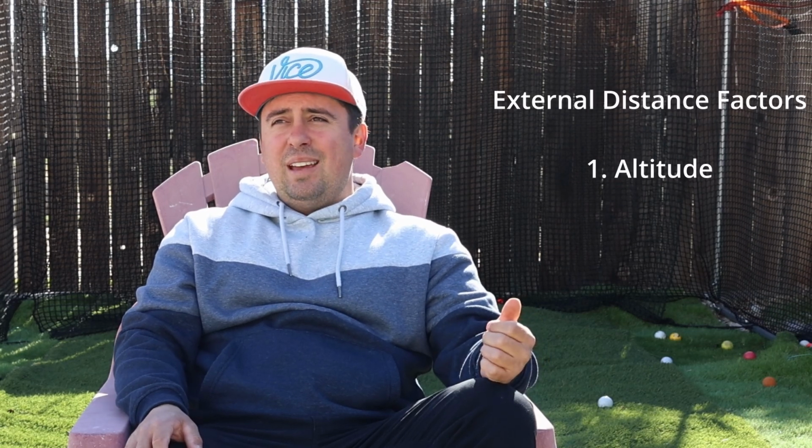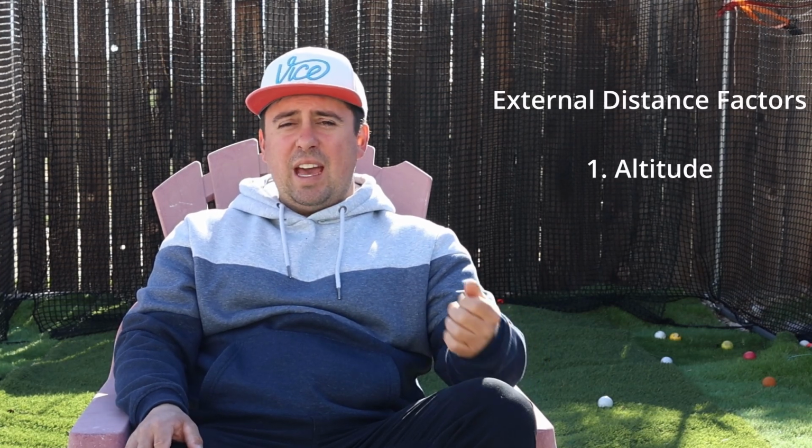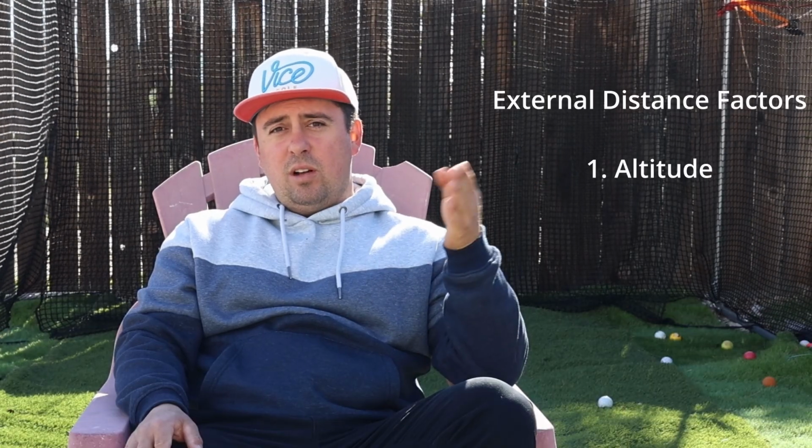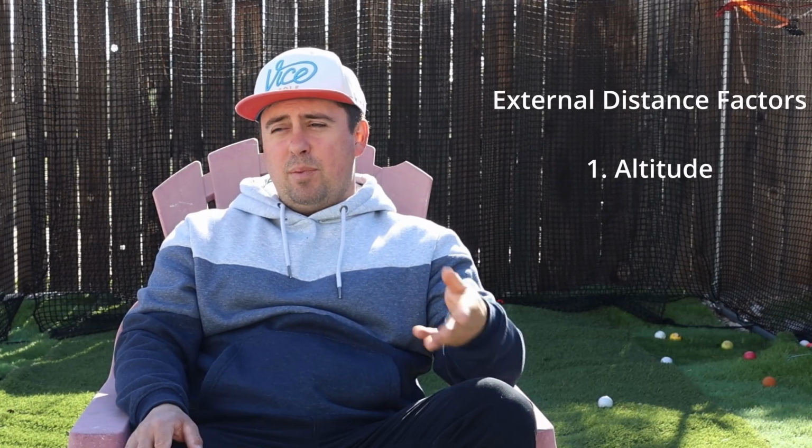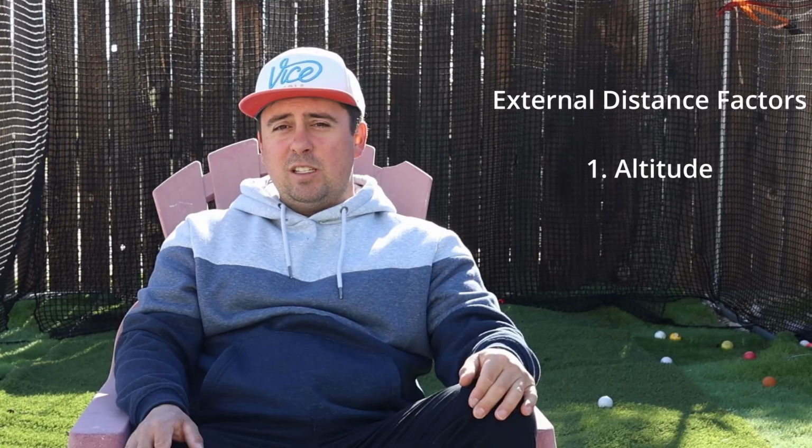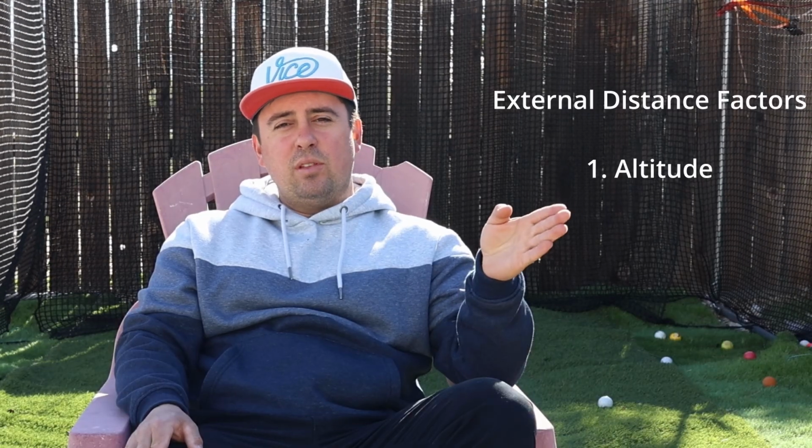The one people probably argue about the most is altitude. It's not as crazy as you think, but yeah, the higher you get altitude-wise, the ball's going to go a little bit further. I could probably put a chart in to show you exactly what that is, but it's not this crazy gap you think it is.